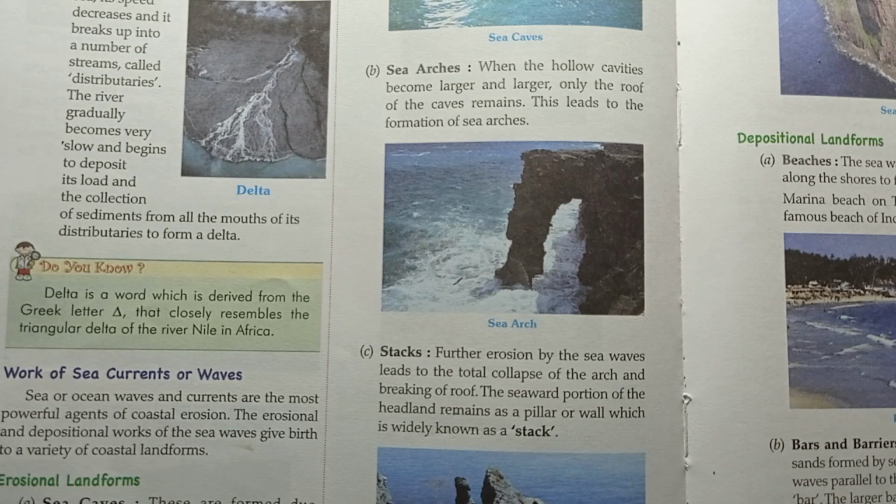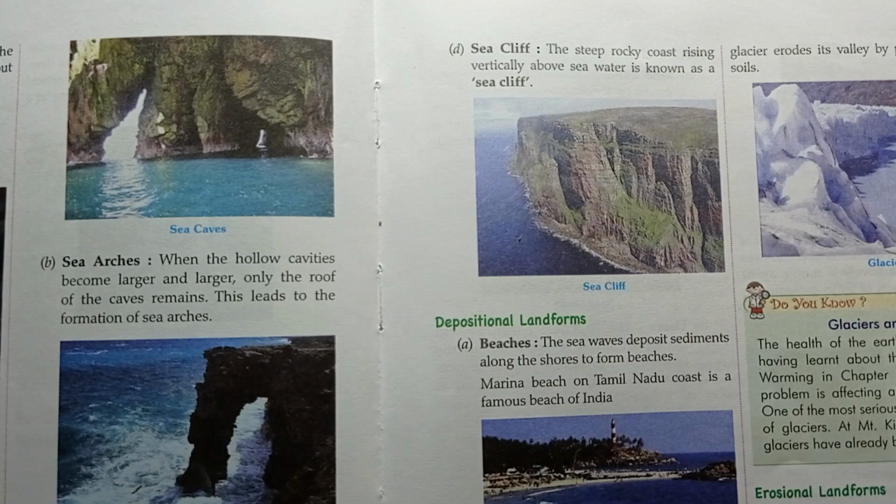After the formation of the sea arches, if the same process is continued, then what happens? The roof of the arches collapse and the rocks remain as a pillar, which are called stacks. Fourth is our sea cliff. The steep rocky coast rising vertically above seawater is known as sea cliff.